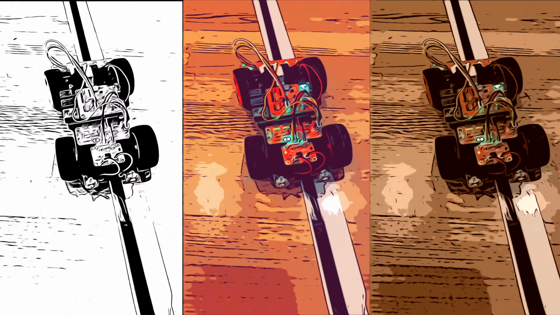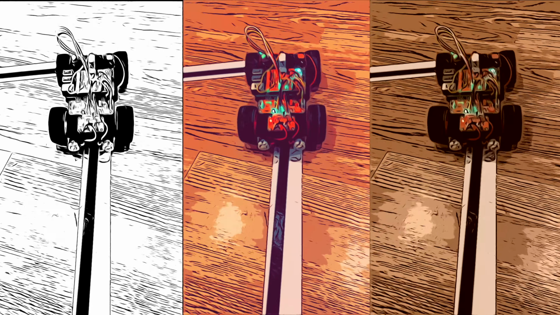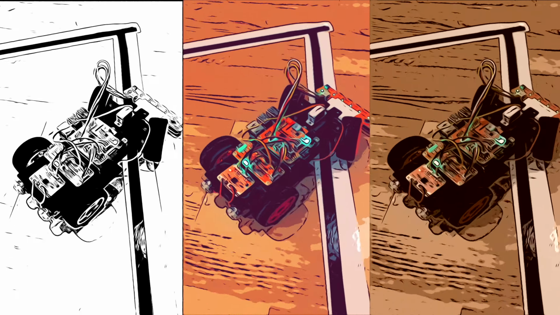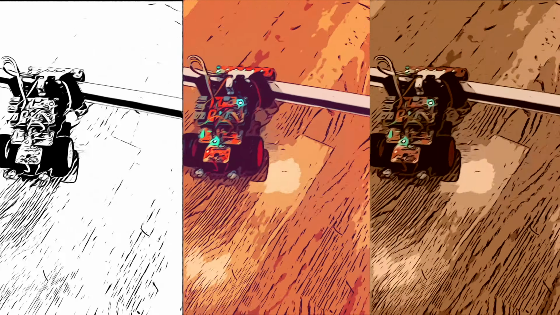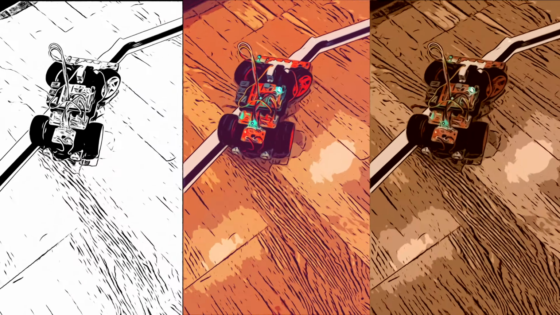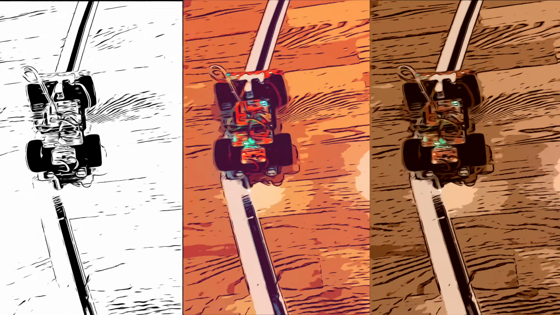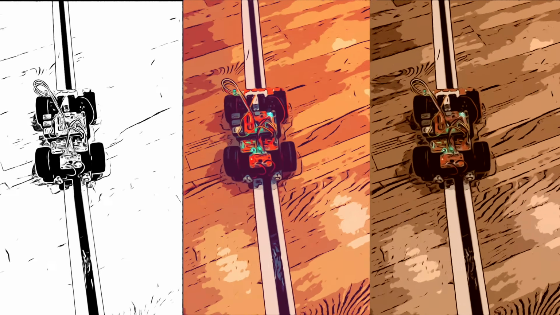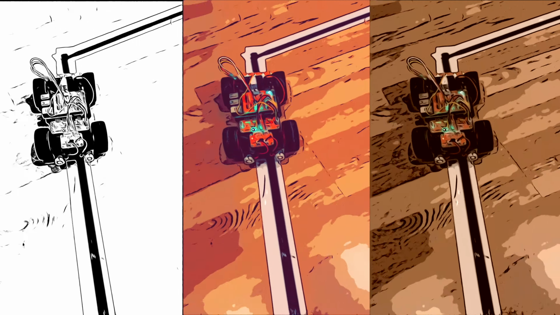Follow that line, buddy. This is tricky. Oh, you're gonna come the other way? Oh, you don't want to go that way? You want to turn? That's cool. I don't tell robots what to do. Eventually, you're gonna be telling us what to do.